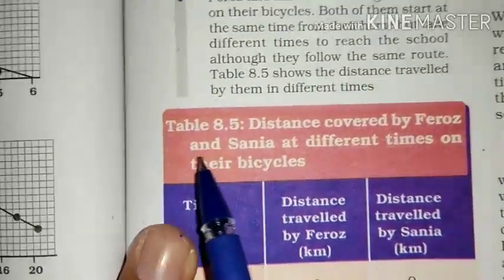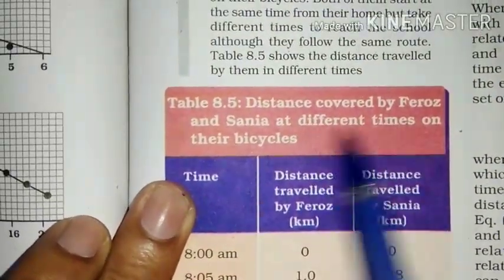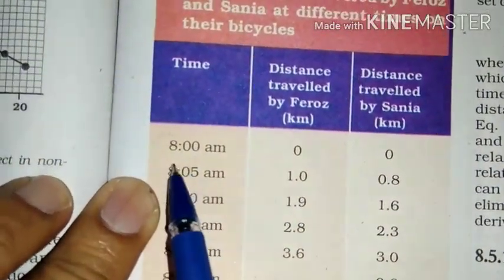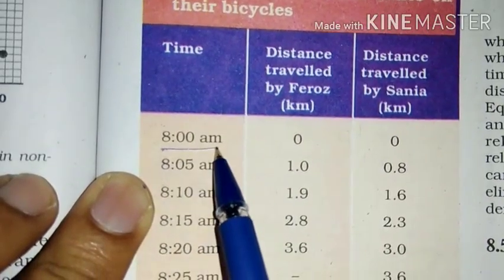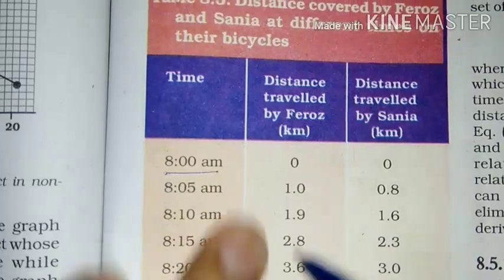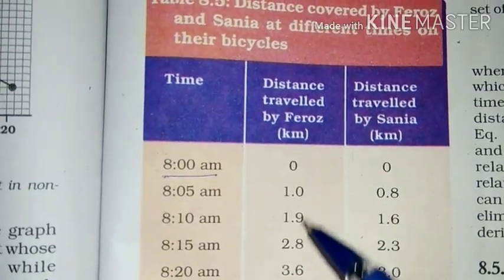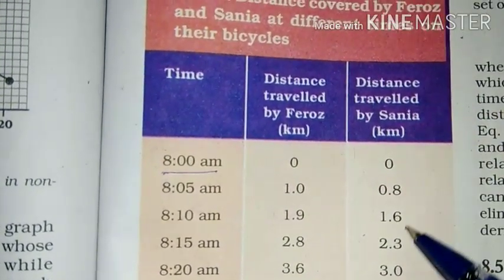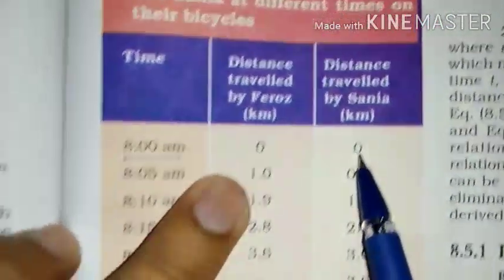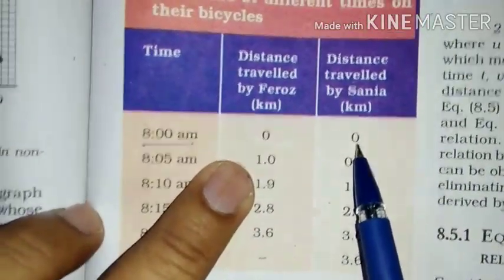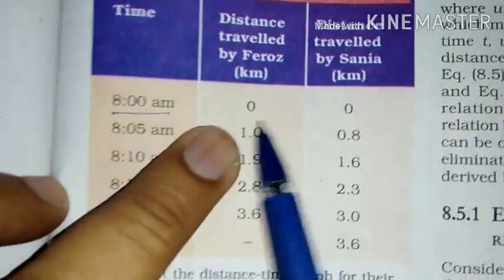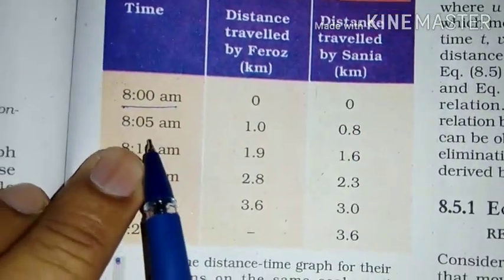Now in table 8.5, distance covered by Firoz and Sania at different times on their bicycles. This is time. They start their journey at 8 a.m. early in the morning. Now this is the data for distance traveled by Firoz in kilometer and this is by Sania in kilometer. So at 8 a.m. both of these start their journey from their respective houses. So distance traveled at 8 a.m. is 0.